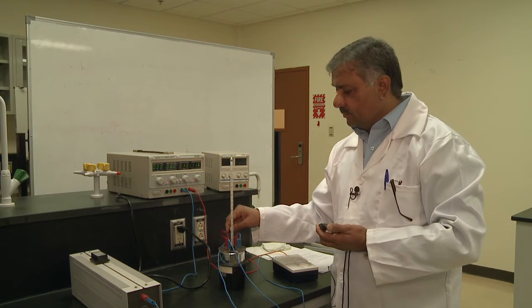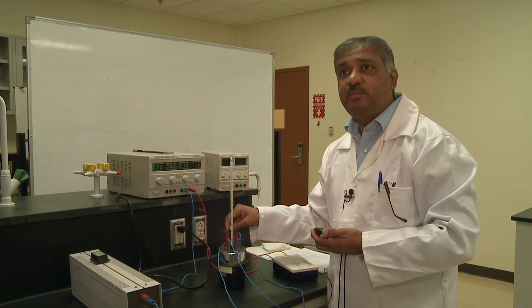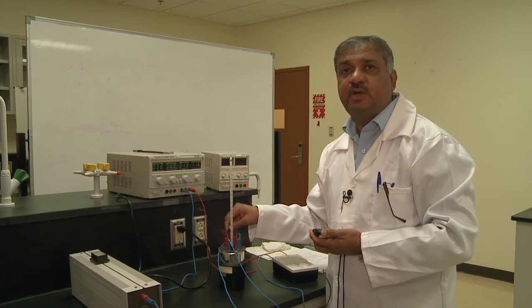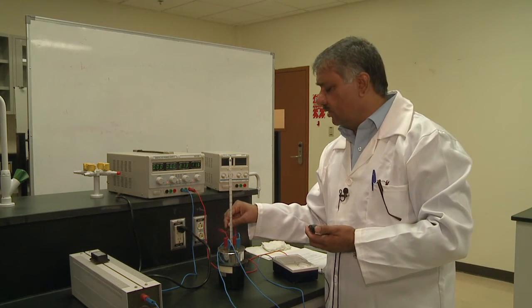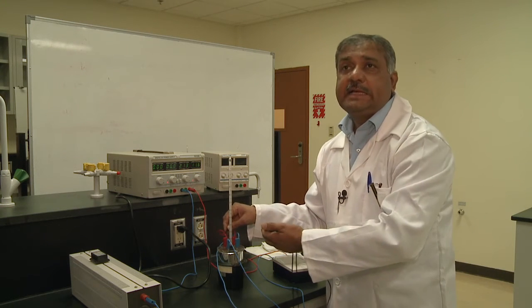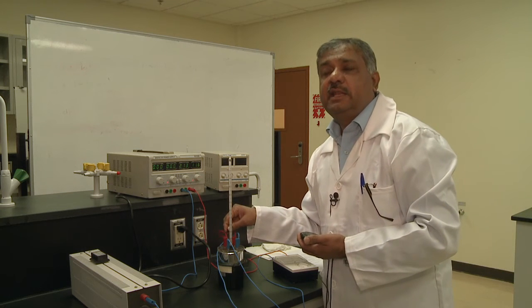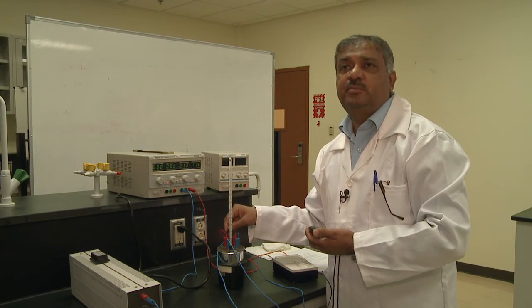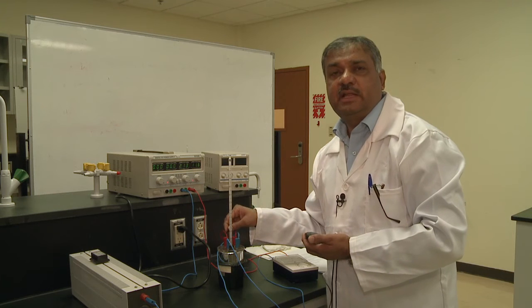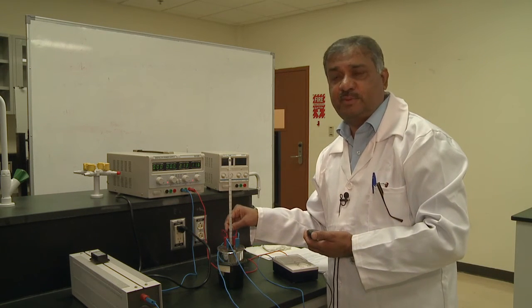Gentlemen, keep in mind you have to mix continuously. If you don't mix continuously, the liquid temperature will not be uniform, so you will not get good results for the experiment.